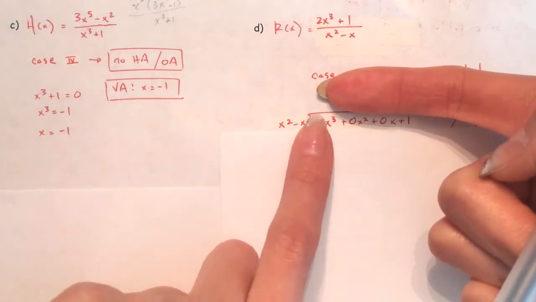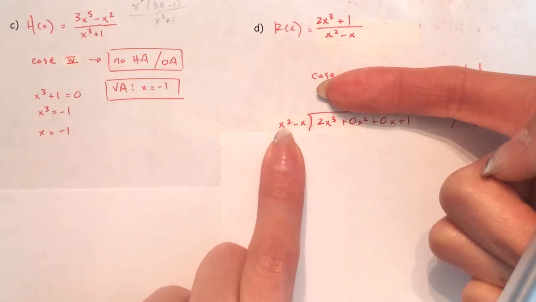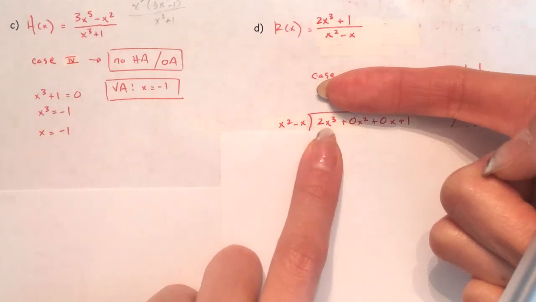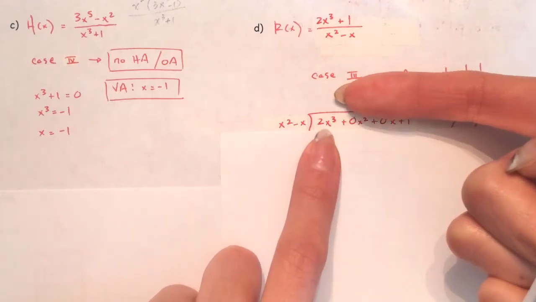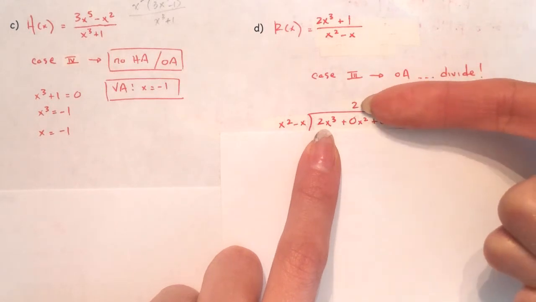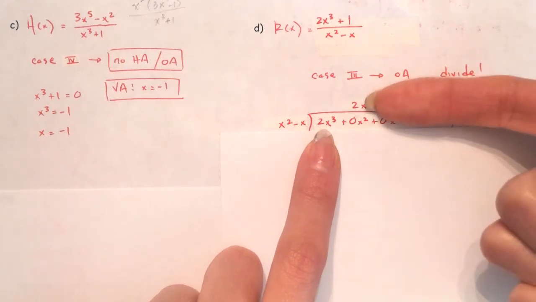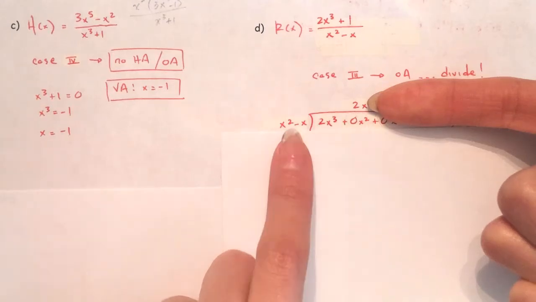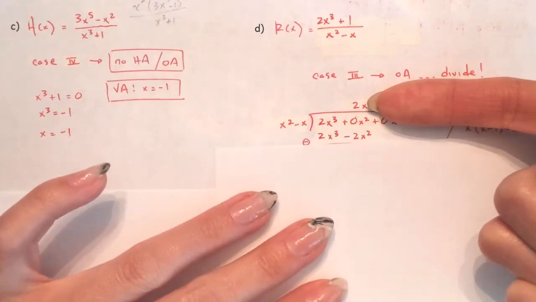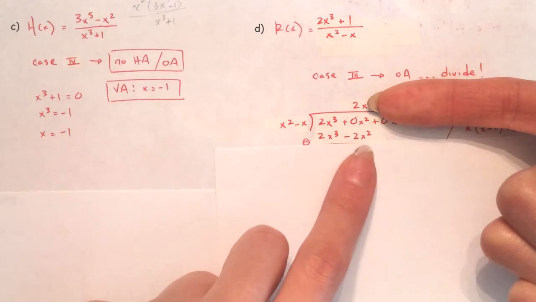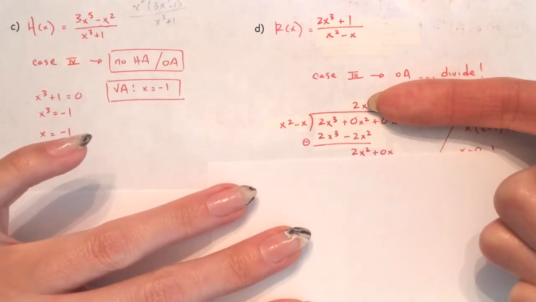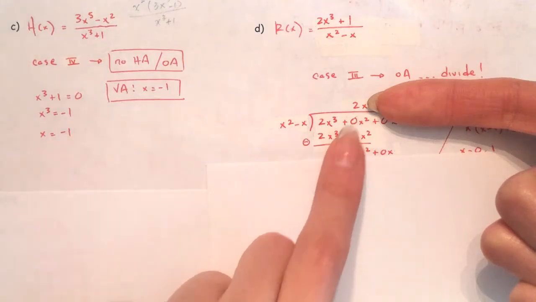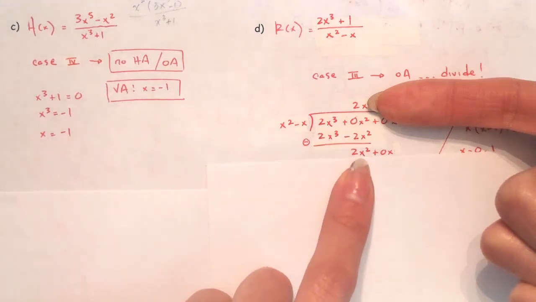Okay, so what am I really looking for? What times this equals this? So what? 2x, right? If I multiply this by 2x, I get 2x cubed. So that's why the first is 2x. Again, I would put that 2x over the 0x actually. Okay, so 2x times this is going to be 2x cubed minus 2x squared. You subtract down. That's how you do long division. And then when you subtract down 0 minus a negative 2 is positive 2.